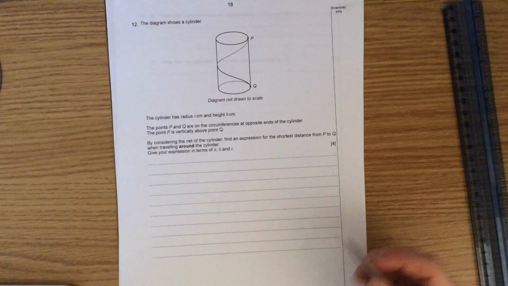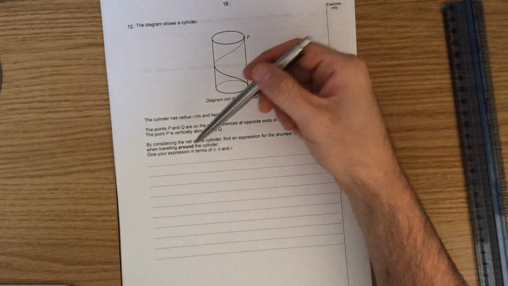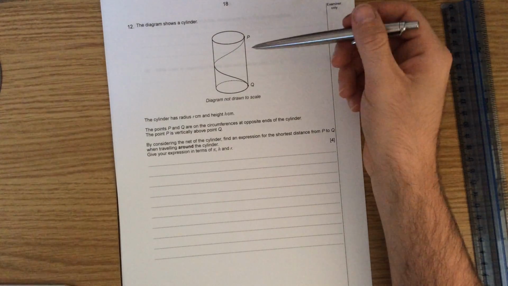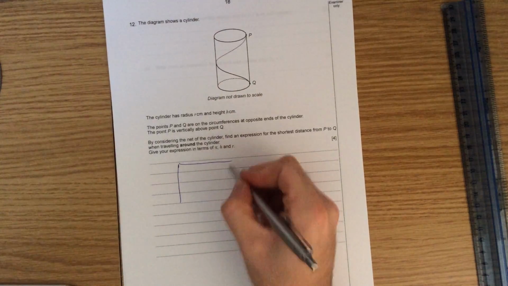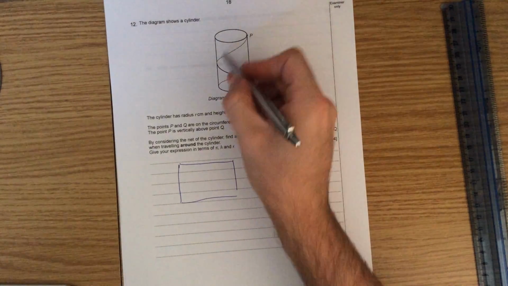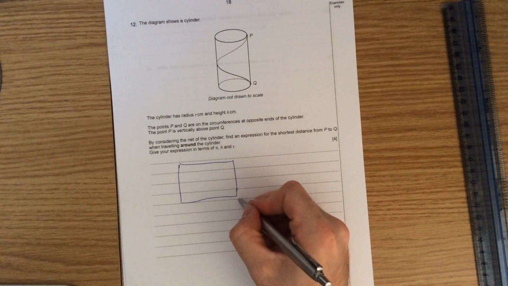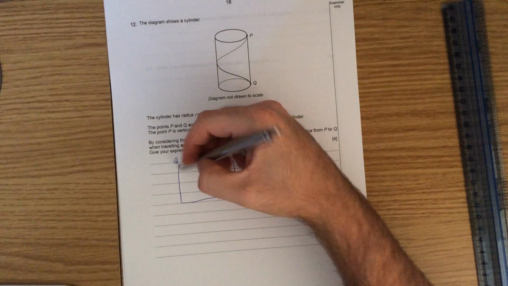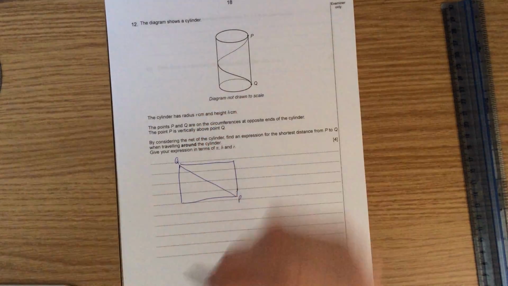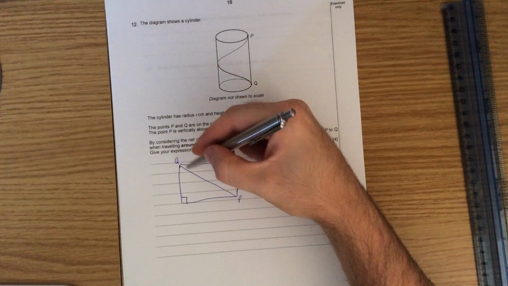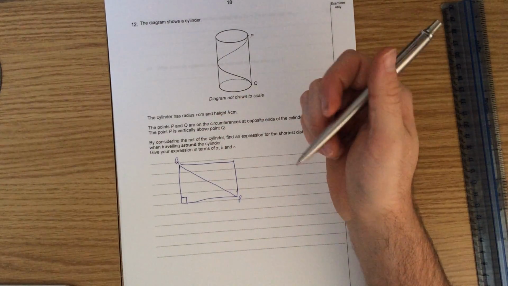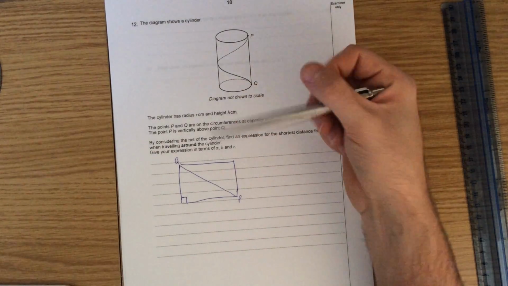Question number 12. We need to consider the net of a cylinder to find the expression for the shortest distance from P to Q. Now the net of a cylinder, if I was to unroll the centre of the cylinder, I would find that that produces a rectangle, and the distance between P to Q would be the diagonal of that rectangle. I need to find then the length of that line, so I'm going to need to use Pythagoras' theorem. That means I need to know the height and width of this rectangle.